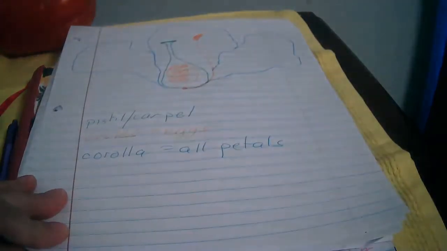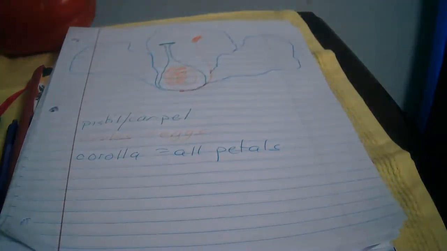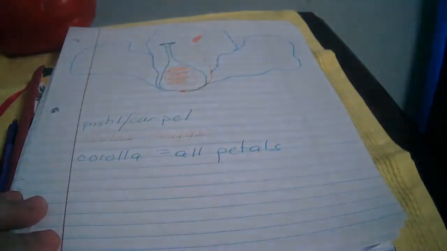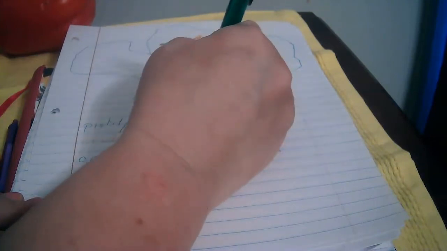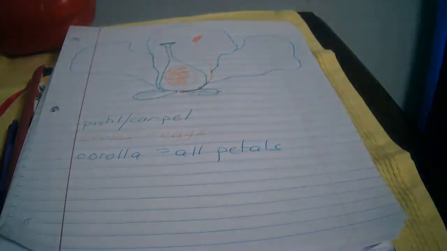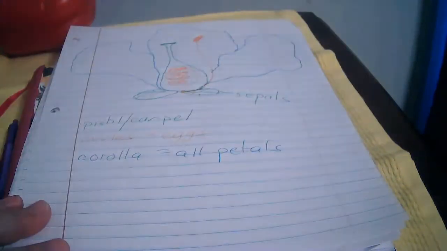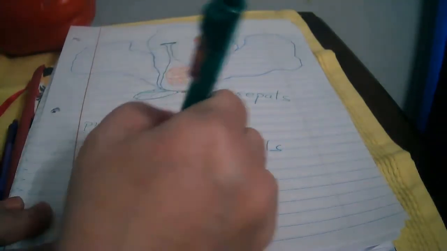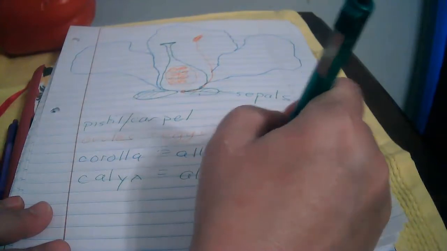And then before the flower blooms, when it is just a bud, it's going to be covered in green leaflets called sepals. So I'm just going to draw a few of those here. Okay, so those are sepals. Now we can start to label this. All of the sepals together is called the calyx. So calyx equals all the sepals.